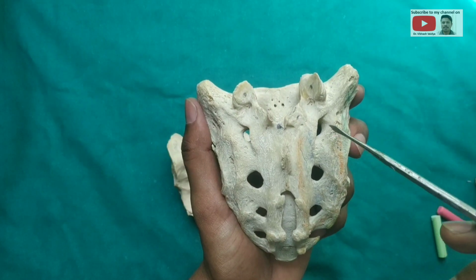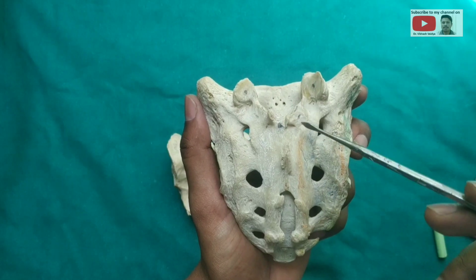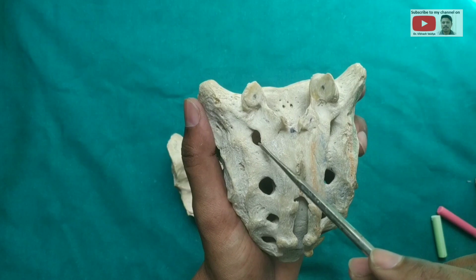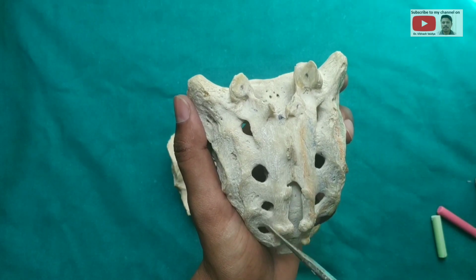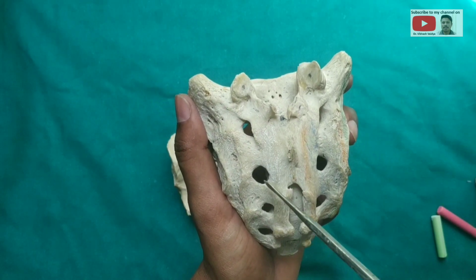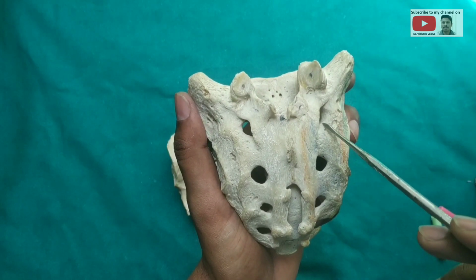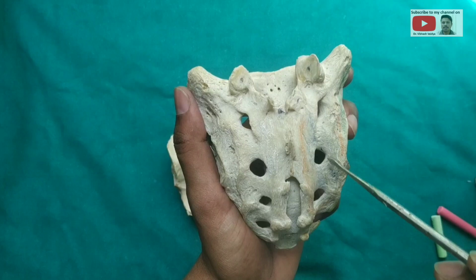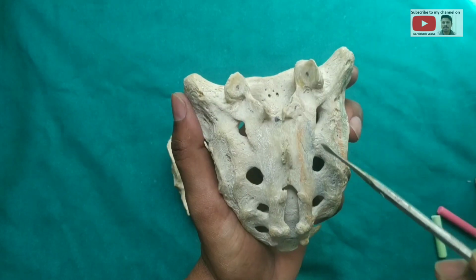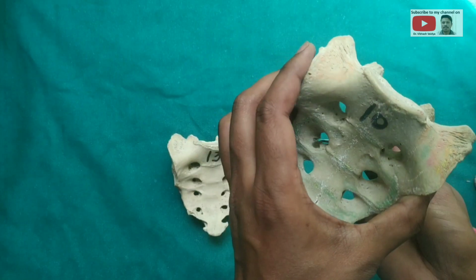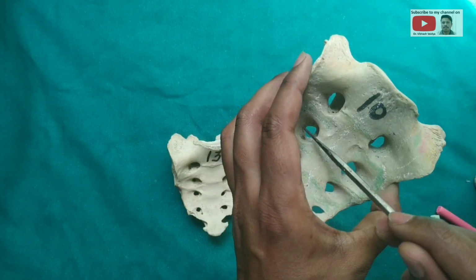Lateral to this articular process, on the dorsal surface, it bears 4 pairs of dorsal sacral foramina, and these dorsal sacral foramina communicate anteriorly with the pelvic sacral foramina.